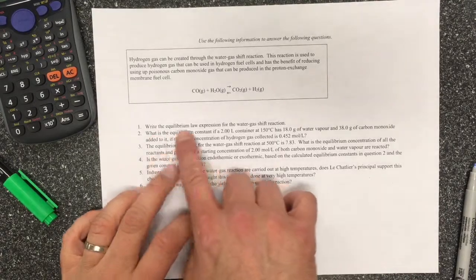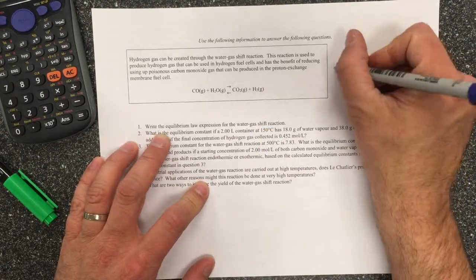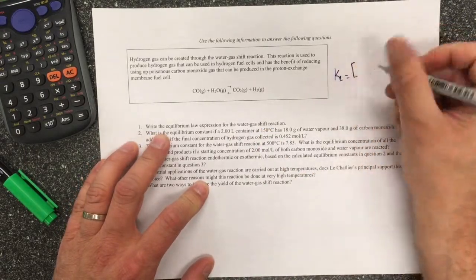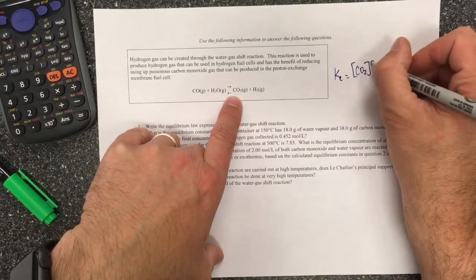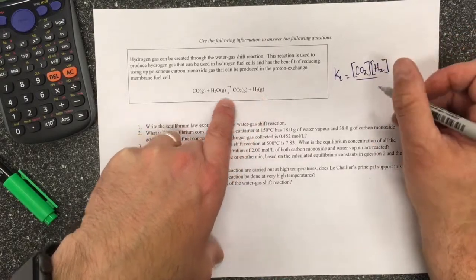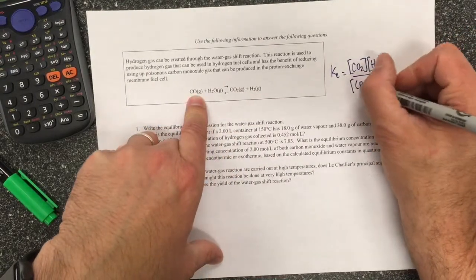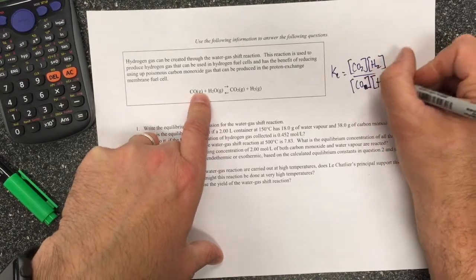So it says, write the equilibrium law expression for the water-gas shift reaction. The equilibrium law is going to be equal to the product molar concentrations raised to the power of their coefficients, in this case 1, divided by the reactants, that's carbon monoxide and water vapor.